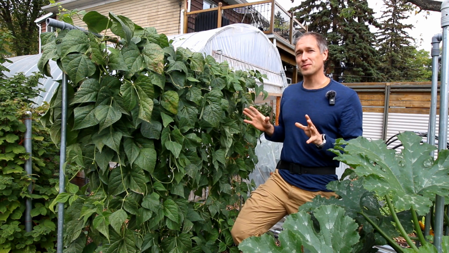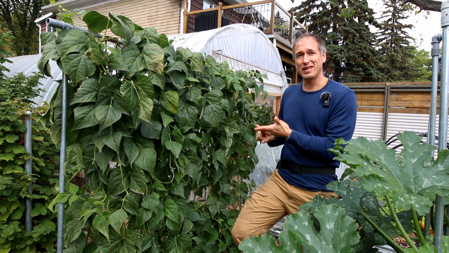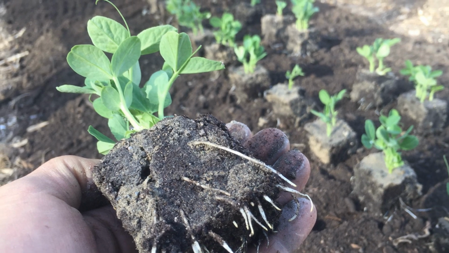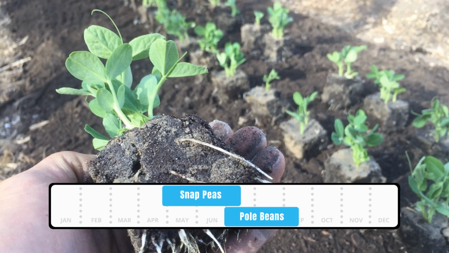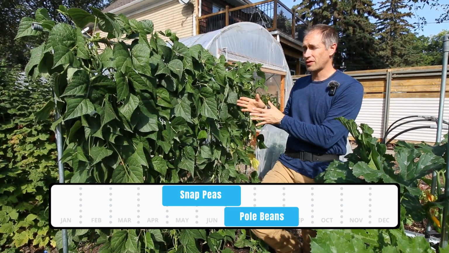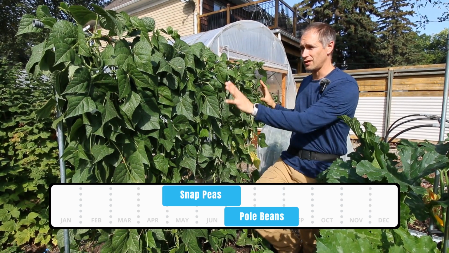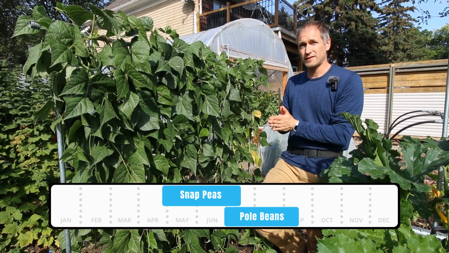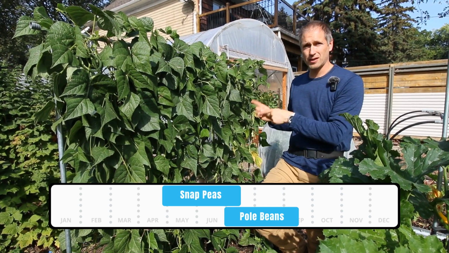So what does it look like to pull off a potential pea to bean relay planting in our short growing season? Well, we started with early snap peas that I transplanted out here in April. That allowed them to be maturing at the end of June. From June 30th to July 15th, we harvested all the snap peas from this bed, and that freed up the space from July 15th onward to plant beans.